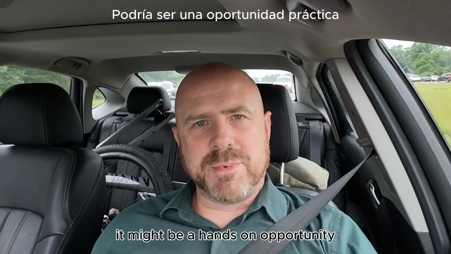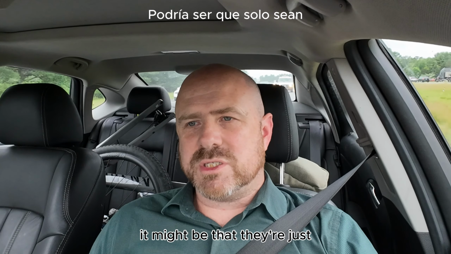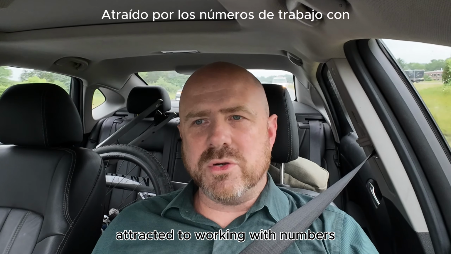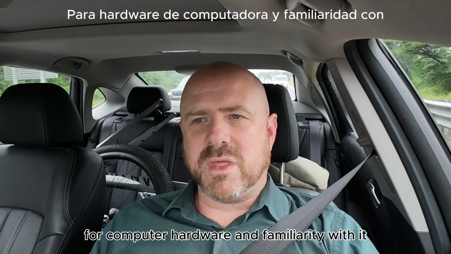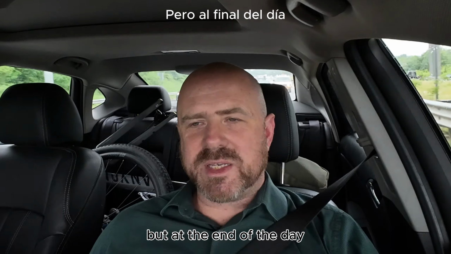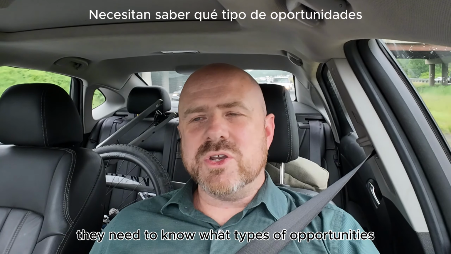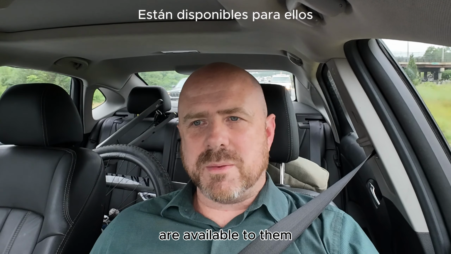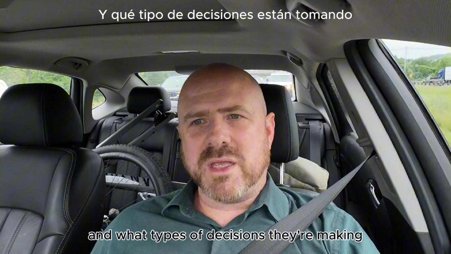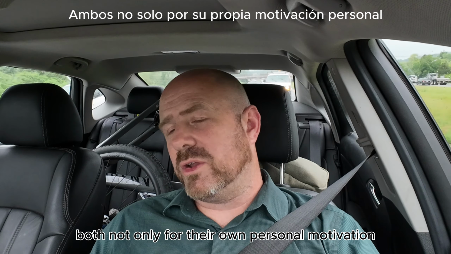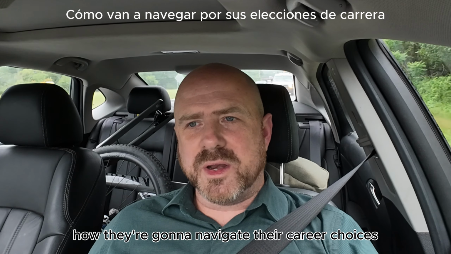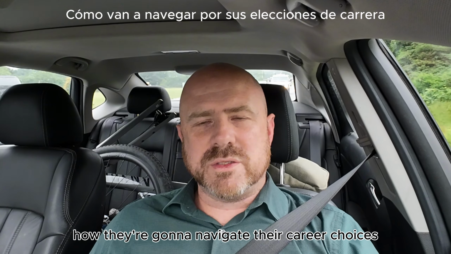It might be a hands-on opportunity. It might be that they're just drawn to working with numbers or computer hardware and familiarity with it. But at the end of the day, they need to know what types of opportunities are available to them and what types of decisions they're making with how they're applying their knowledge, not only for their own personal motivation, but also for how they're going to navigate their career choices.